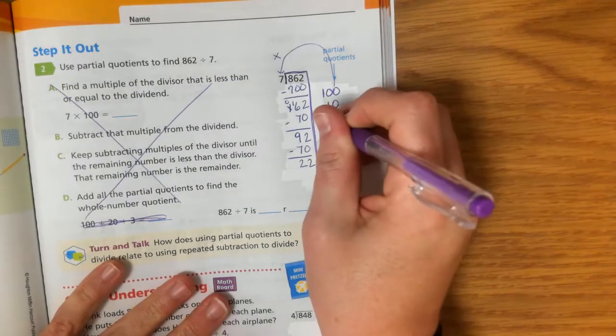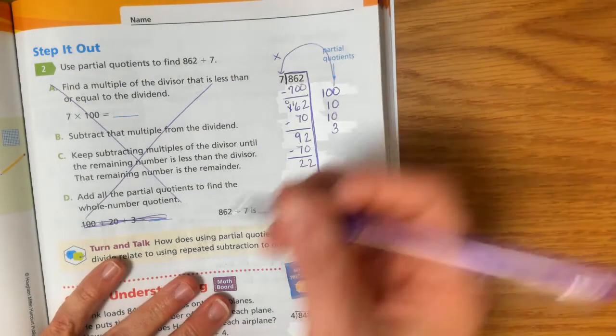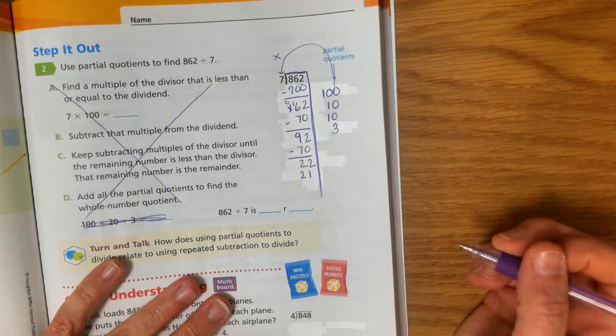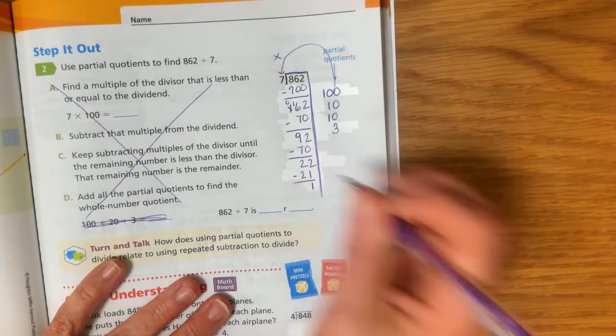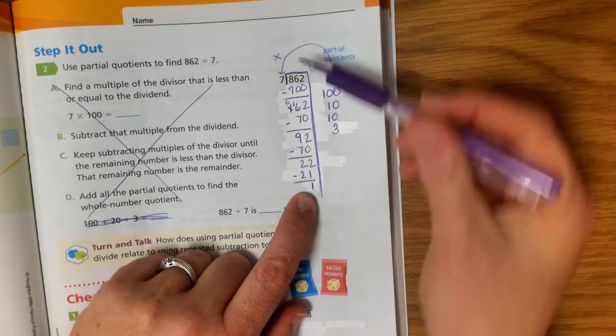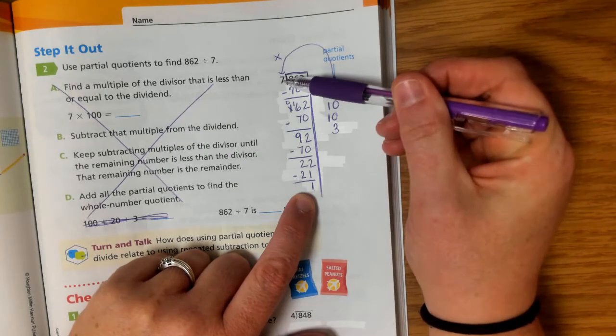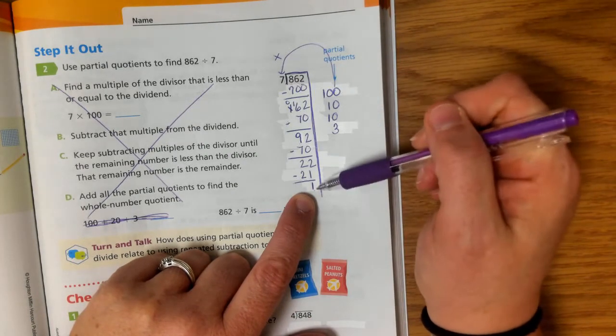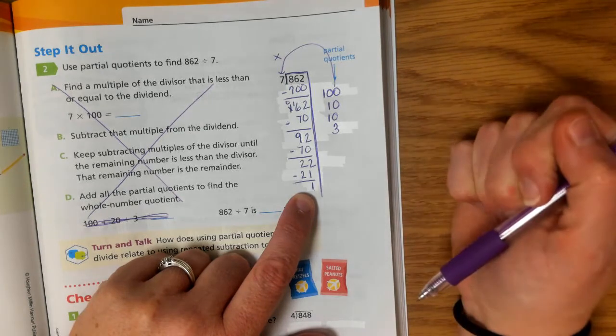Well, if I multiply 3 times 7, don't I get 21? So I subtract and I have 1. Now, this number is less than 7. I know I didn't get to 0, but there's nothing times 7 that's going to give me a 1. So that means this is my remainder.